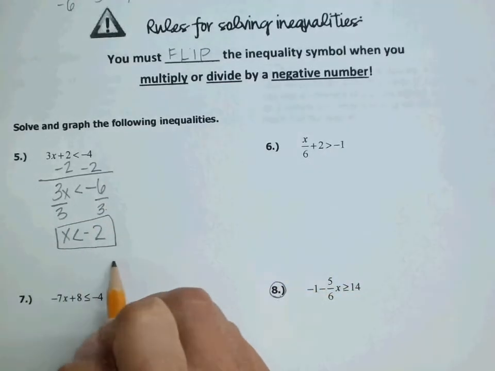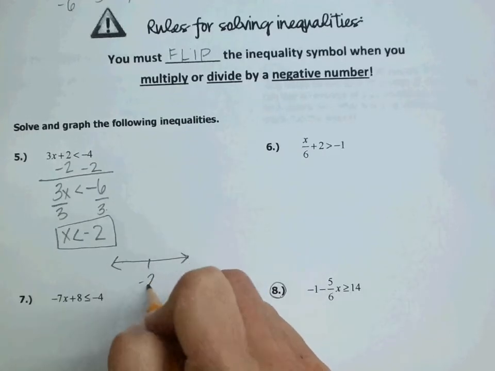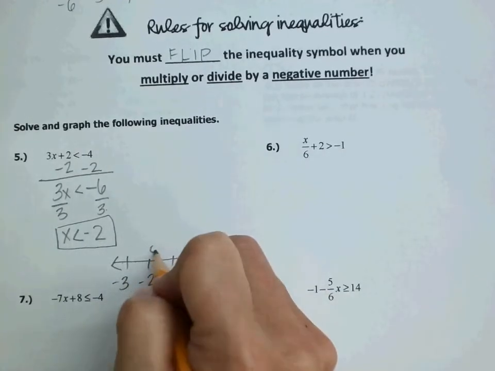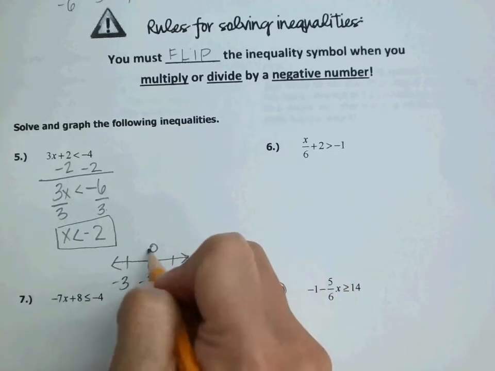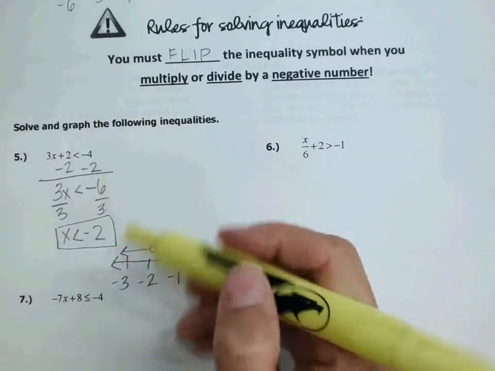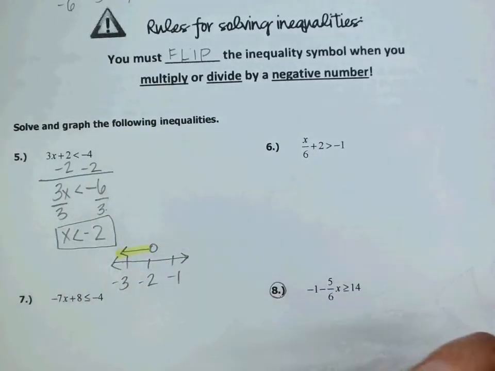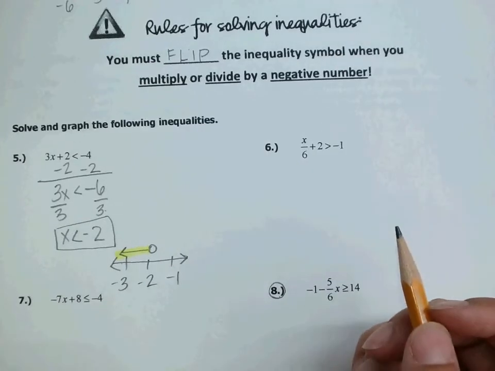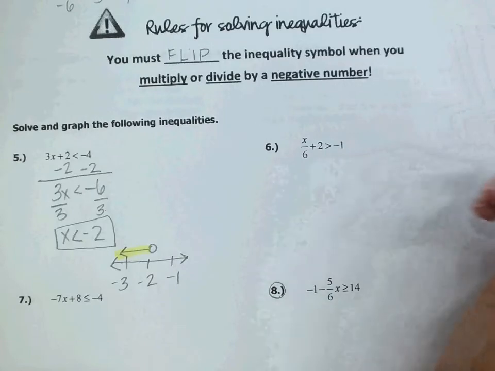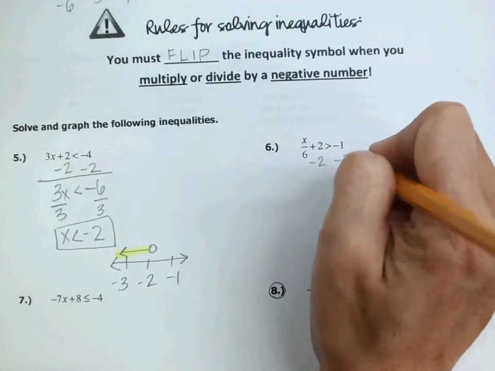My number line, same thing, with the top 3 values. It's an open circle. It's less than, so that direction is all my less than values. And I'm going to go ahead and highlight my answer. My highlight represents my solution. Okay, and that'll be very important in just a few sections, and that'll be necessary. Well, anyway, let's move on to number 6.